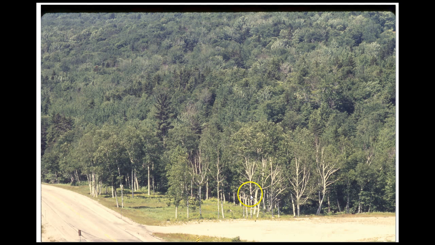So at the base of Mount Washington, and this is one of the highways, I guess, going into Gorham, New Hampshire. As you look at this forest, what do you see here? Well, definitely a lot of white birches, which are all deciduous trees.